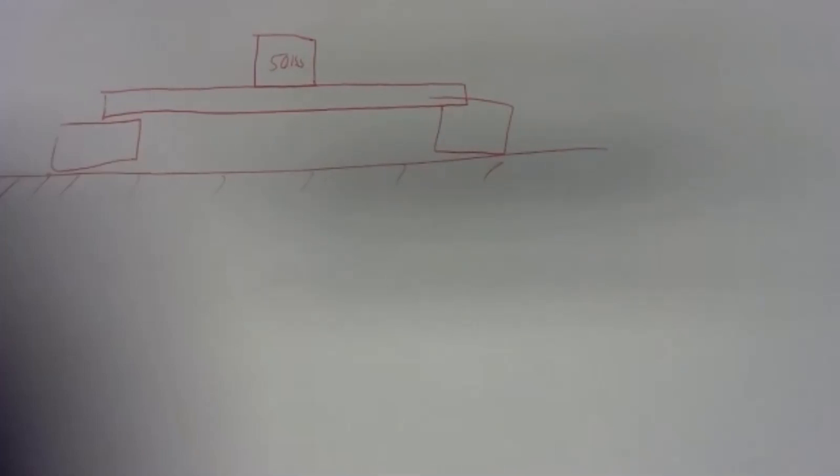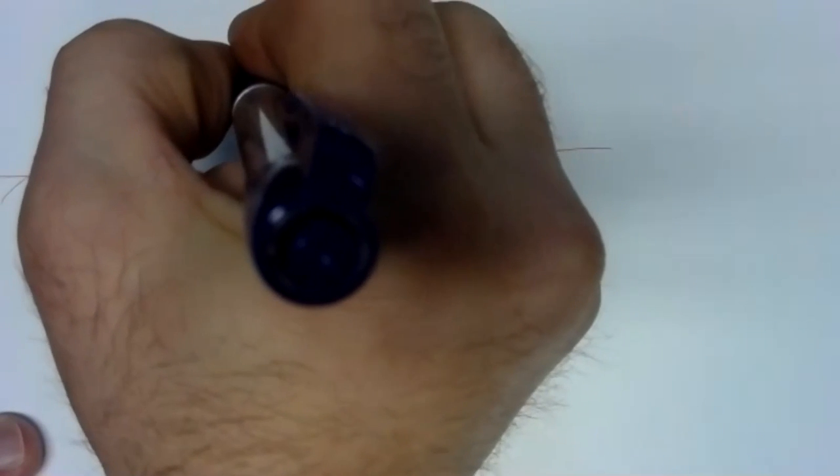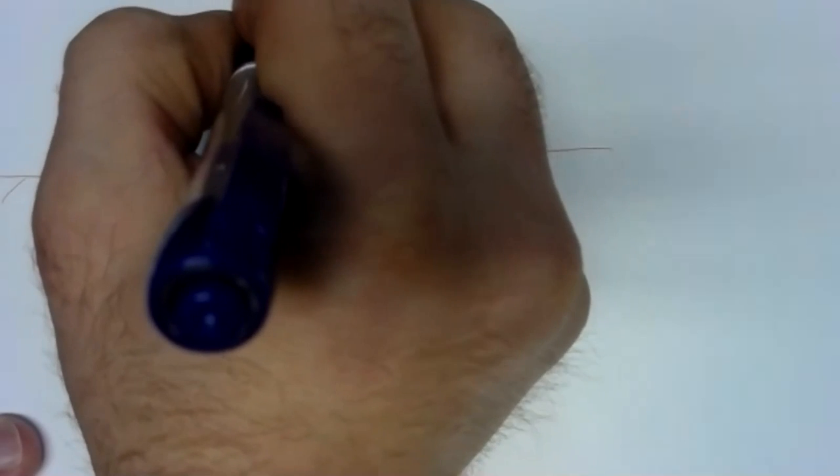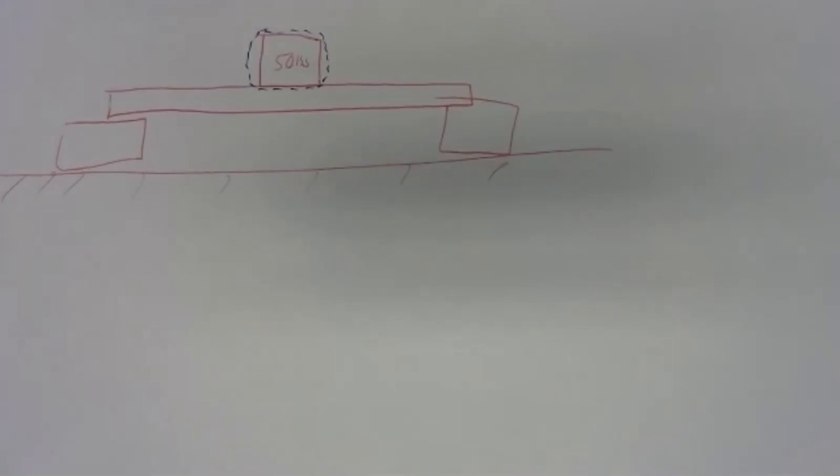So we'll draw our system boundary around our block. And because it's just a block, we could kind of shrink it down to a point. It doesn't really matter how big that block is physically. It's really just a single point where all the weight is concentrated. We can look at the center of gravity.